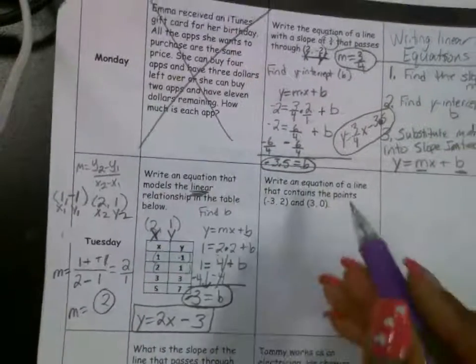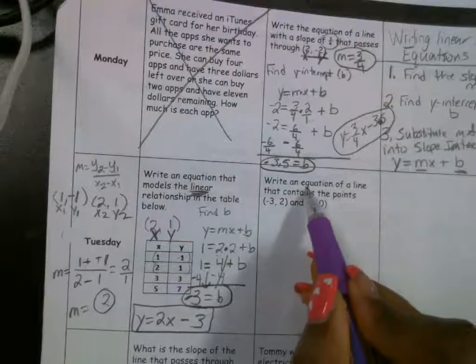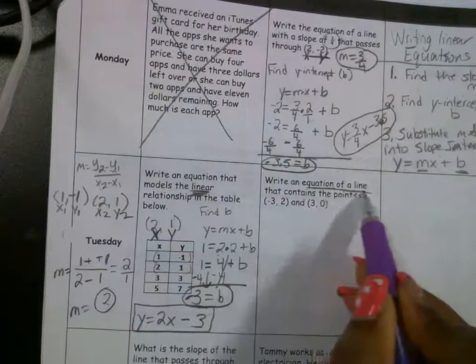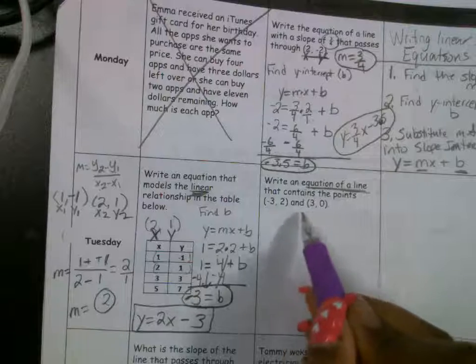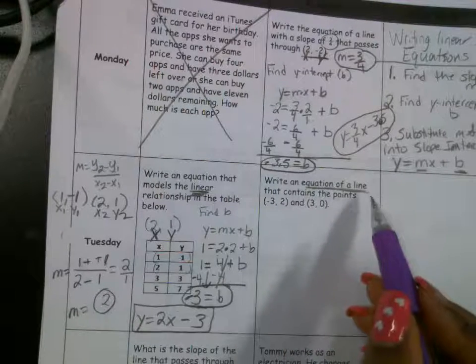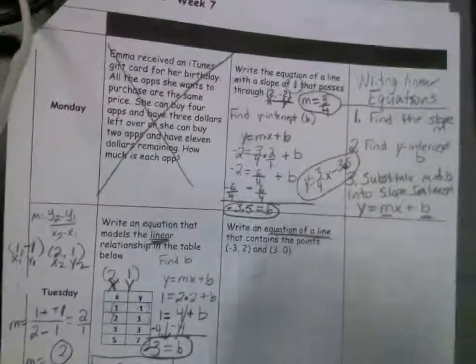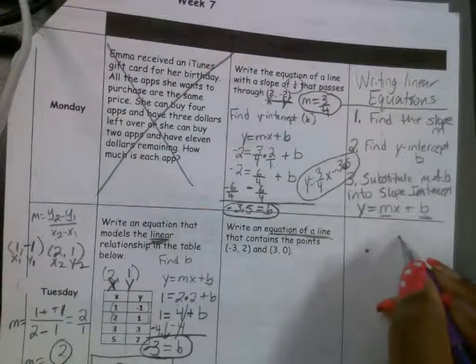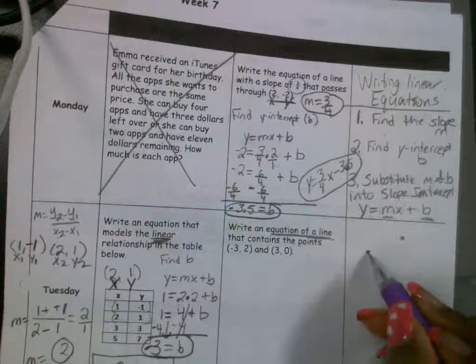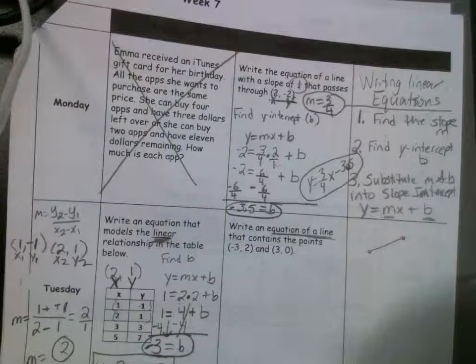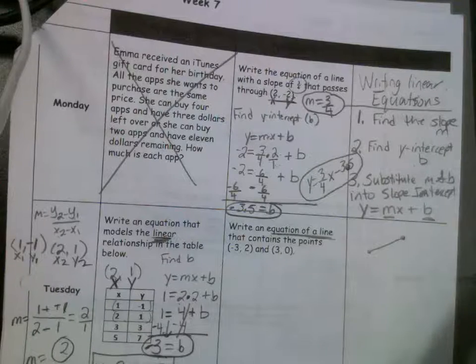Okay, so first step, we're writing a linear equation of a line that contains these 2 points. It didn't say linear because you automatically assume it's a linear line. Anytime you have 2 points, if you connect those 2 points, they're always going to form a straight line. So it doesn't have to say linear if all they're giving you is 2 points.